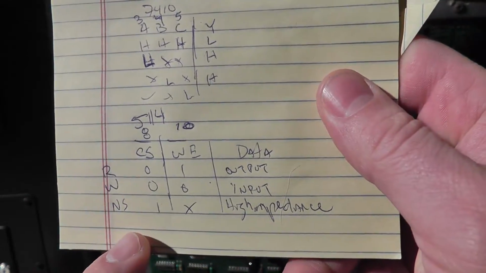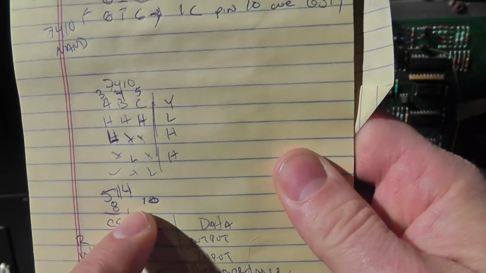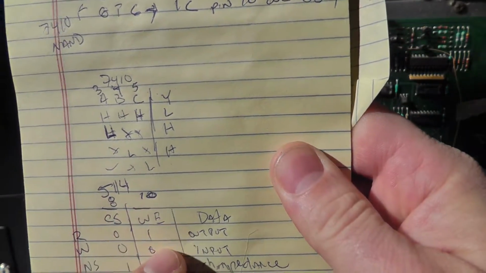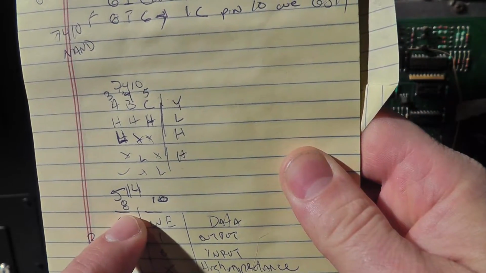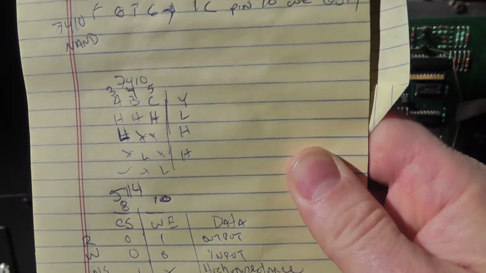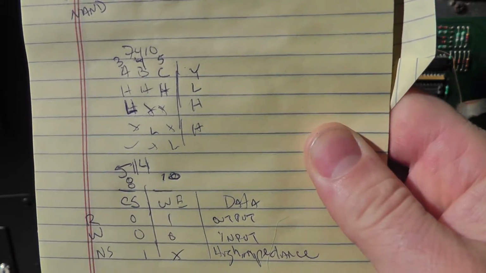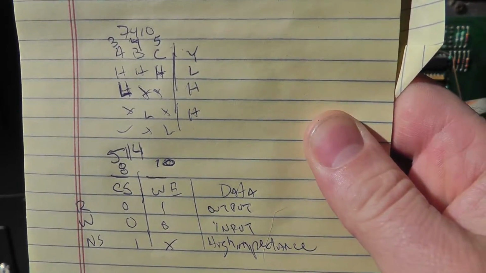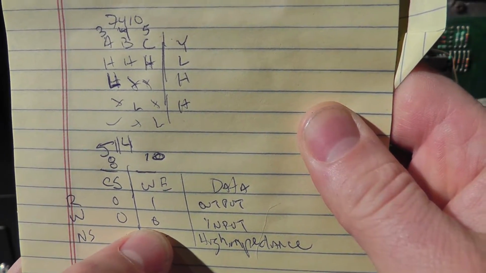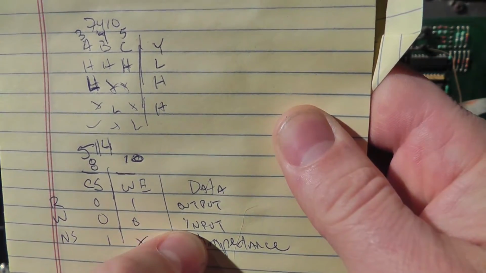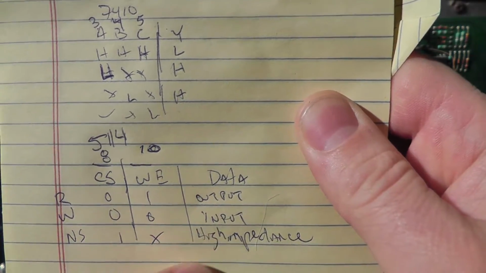Basically it's saying there's a chip select pin, which is pin 8, and the write enable pin is 10, written with a CS with a bar over top and a WE with a bar over top, which means that these have to be low for them to work, I guess. So when chip select is low and write enable is low, you can write data to the chip, is how I interpret this.